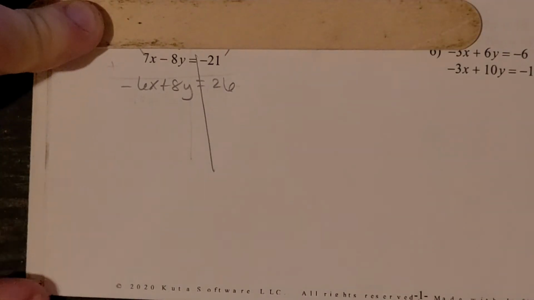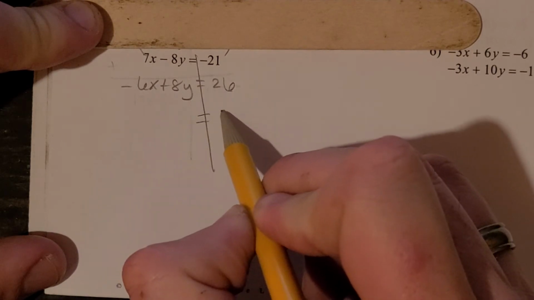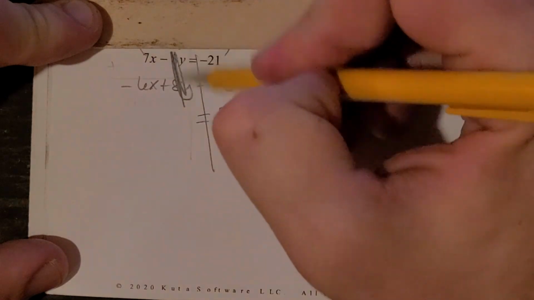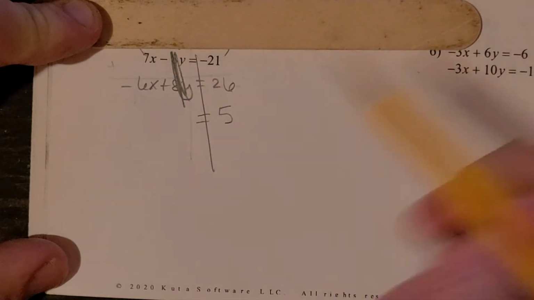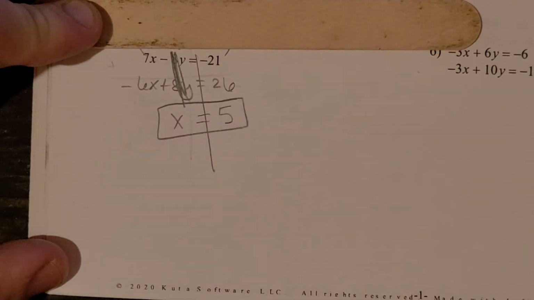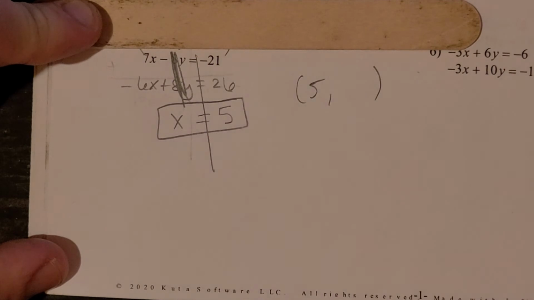Now watch what happens when I add them together. Well, negative 21 and a positive 26 gives me 5. My two opposites now cancel out. Heck yeah. 7x minus 6x is x. Golly gee, look at that. Now don't say that's my answer, because you're half right. Oh, you're halfway there. No, you have half of the answer. You need the other half.